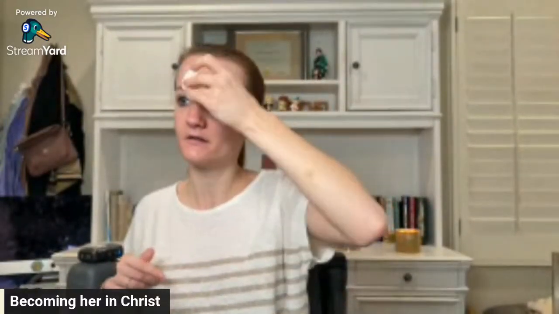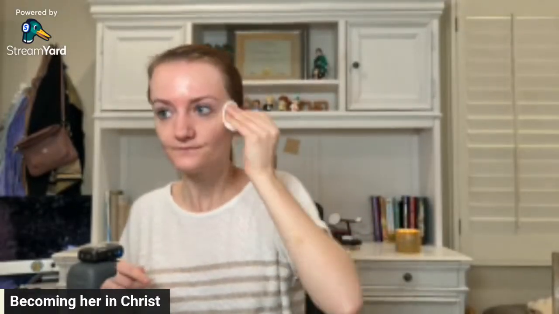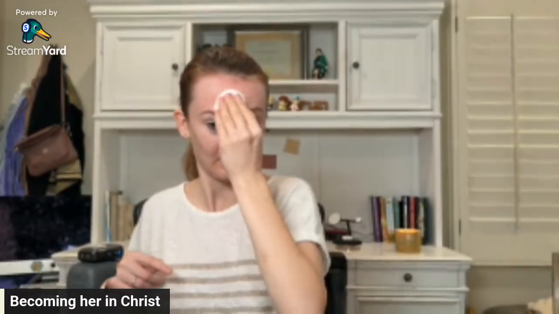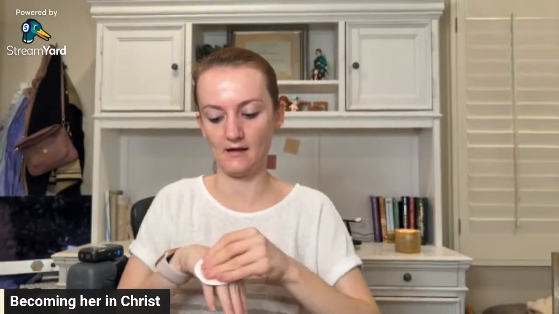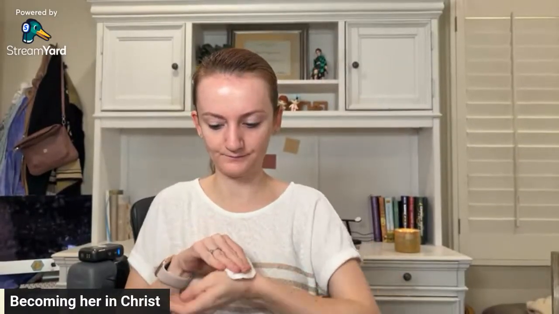I really like to start at the forehead because I tend to get flakes in this area. And I do like to apply the liquid exfoliant to the back of my hand as well.